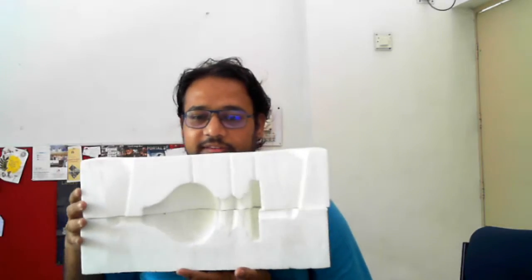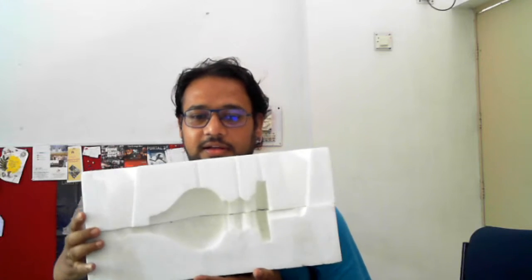Another student did a very interesting one where she did a cross section view. She did it in thermocol. Let me first figure out the thing. I don't know if you can see it. I hope you can see it. Let me get some light and shadow going.